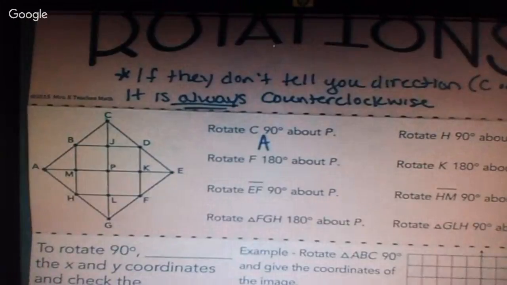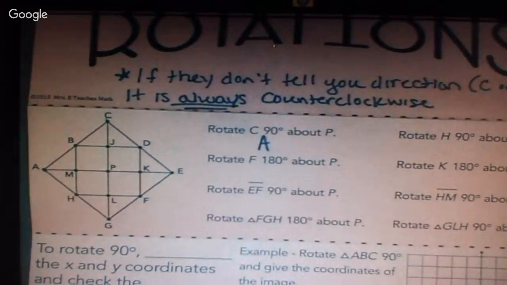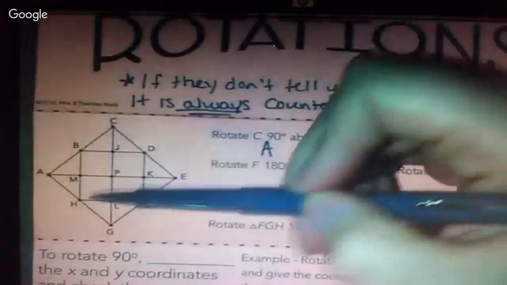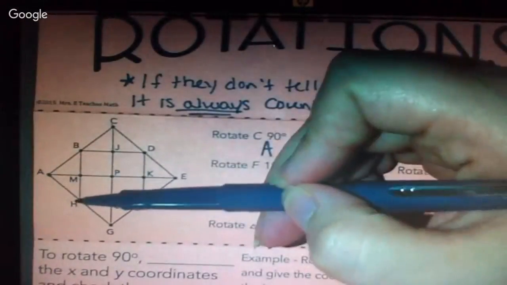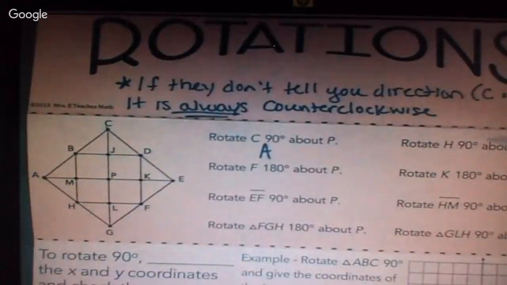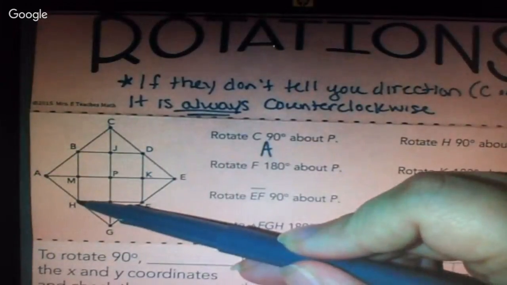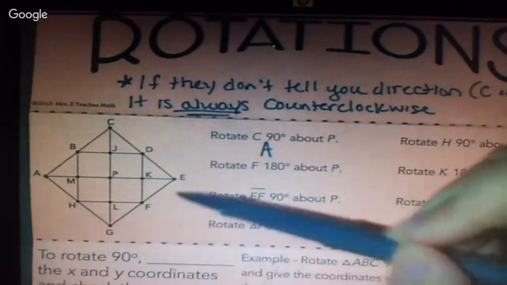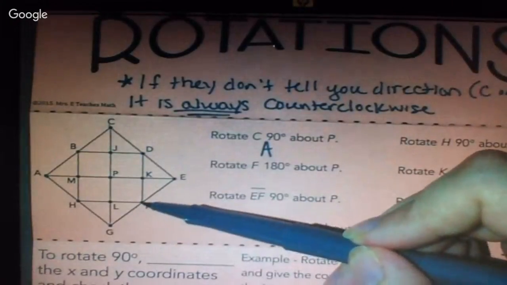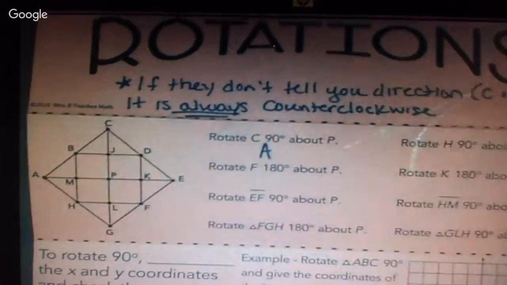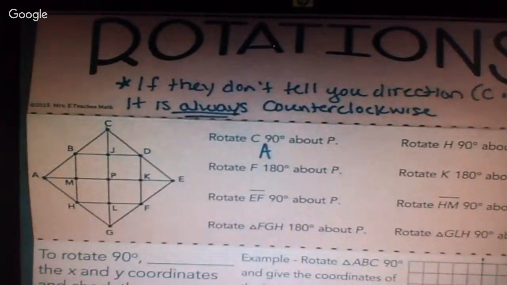It's the point of the figure, so it always has to go to the points of the figure. So if we rotate H, now we're starting at H. This is the middle of the line, and we're going 90 degrees. So it's going to go to F. If it starts in the middle of the line, when it rotates, it has to be in the middle of the line. If it does not tell you a direction, it's always counterclockwise. So it's always rotating to your left.